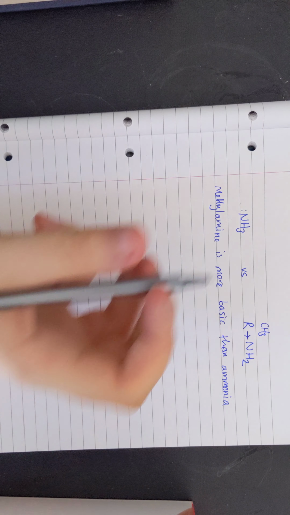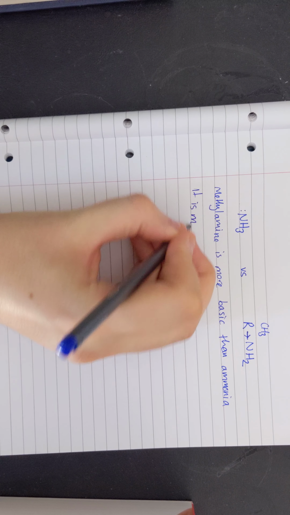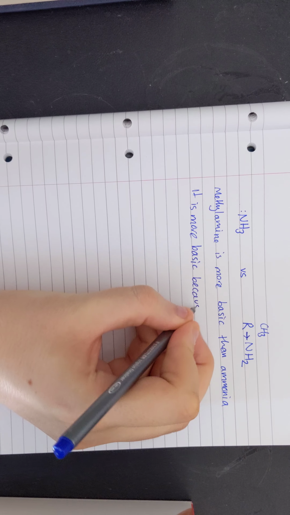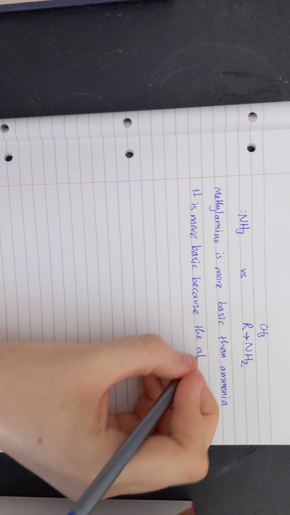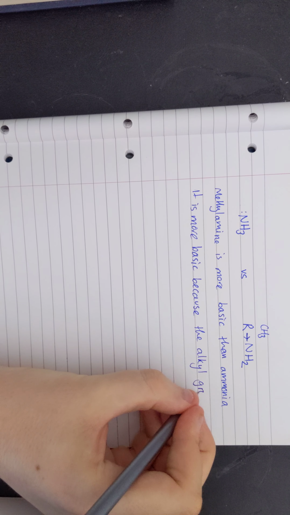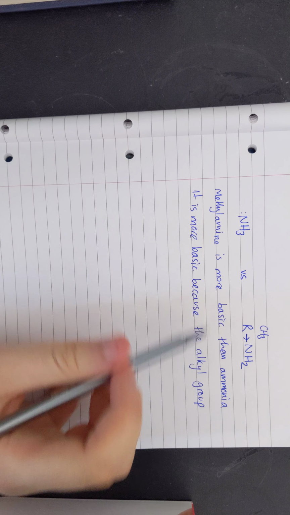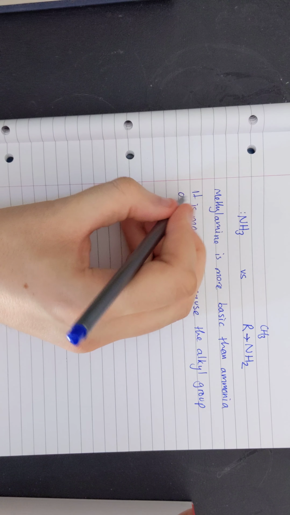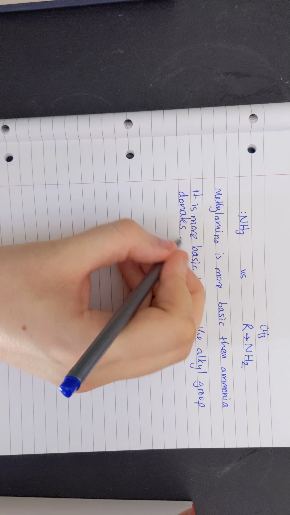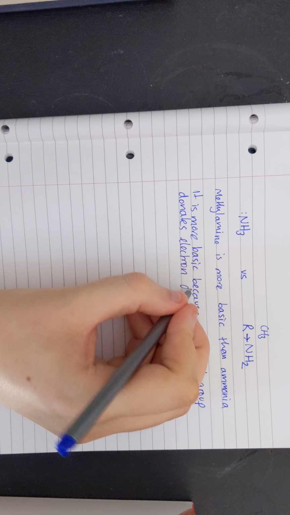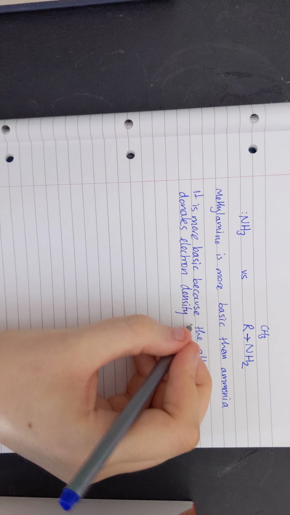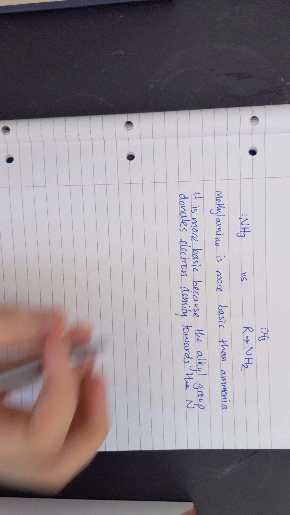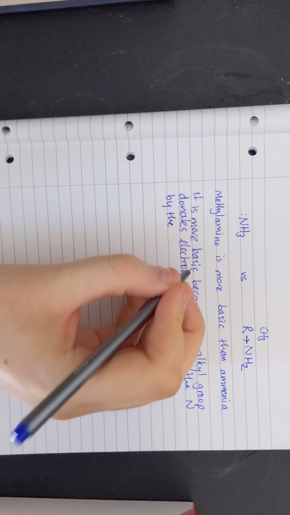The reason it's more basic is because the alkyl group, alkyl referring to methyl, ethyl, propyl, butyl, any sort of carbon chain, donates electron density by the inductive effect.